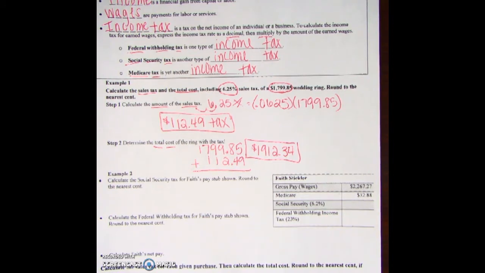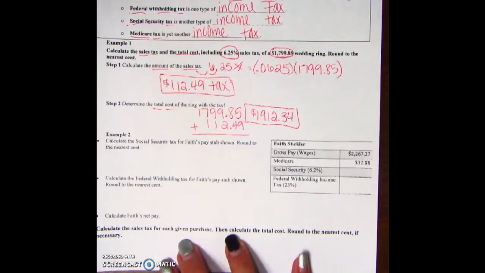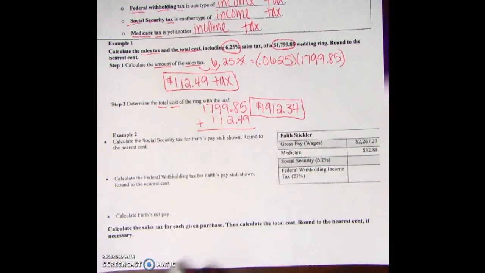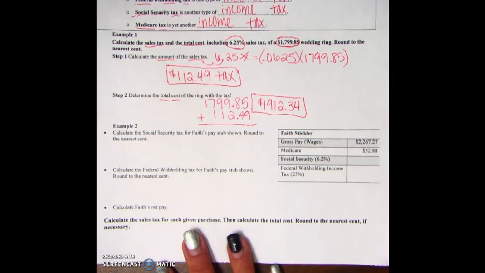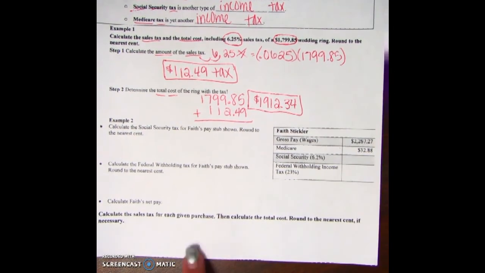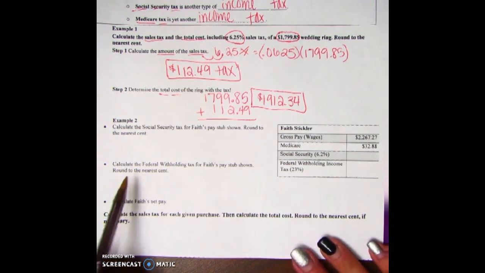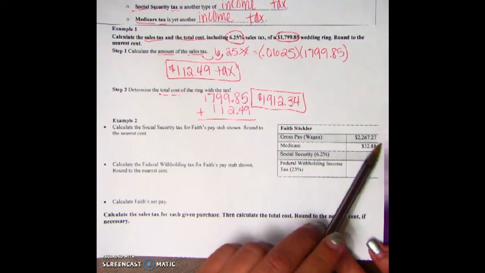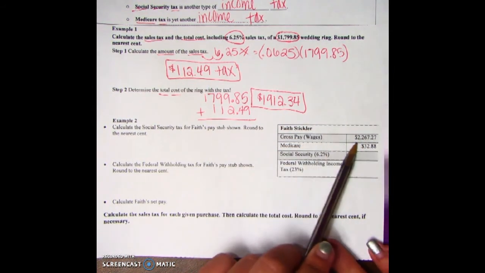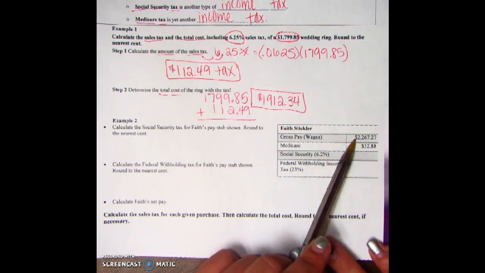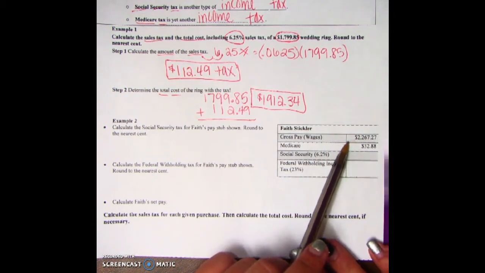Okay, so let's look at somebody's paycheck now. Well, this is an example of how we do our sales tax. How would we figure out the amount of taxes we're paying to the government from our money that we're earning, from our income or wages? So here we're looking at Faith Stickler's pay stub. We have some information. So she worked enough hours at whatever job she has to where she should be making $2,267.27 this paycheck.